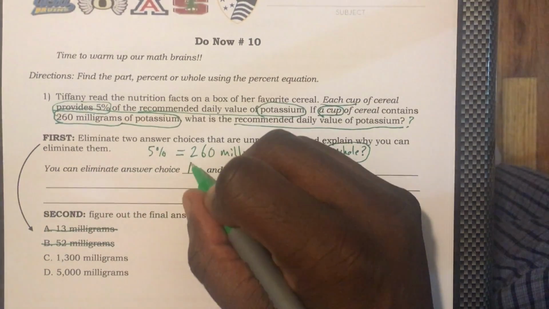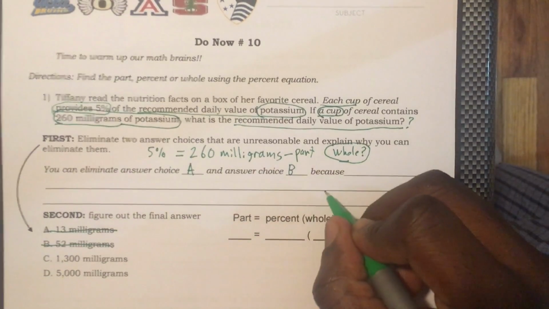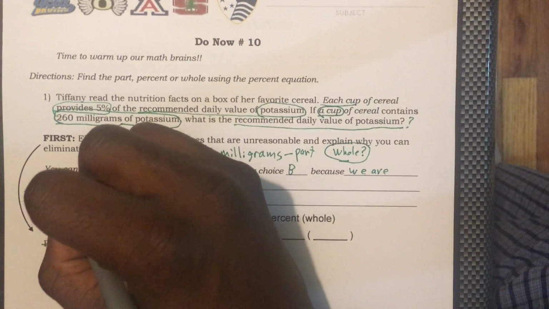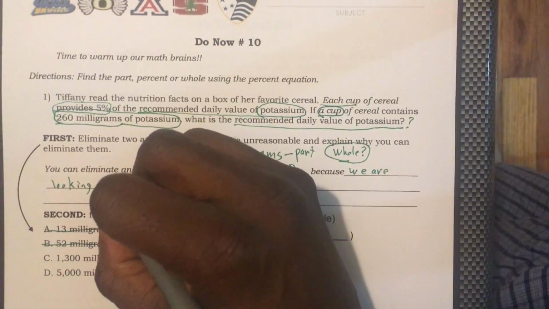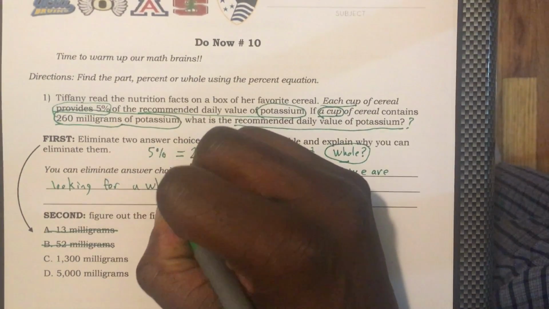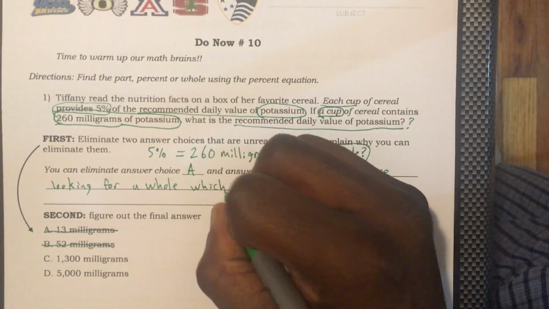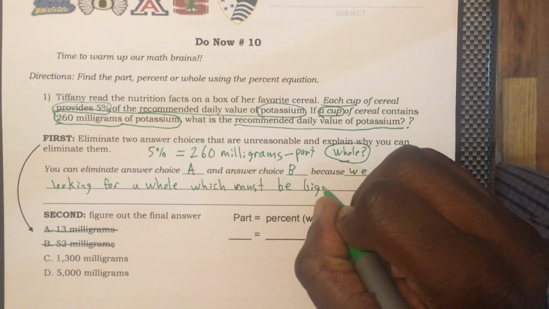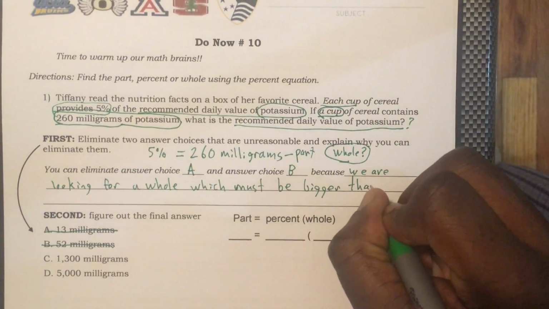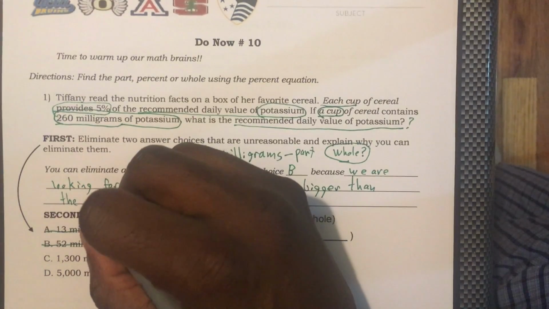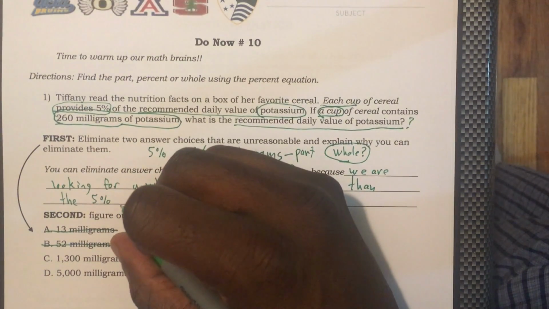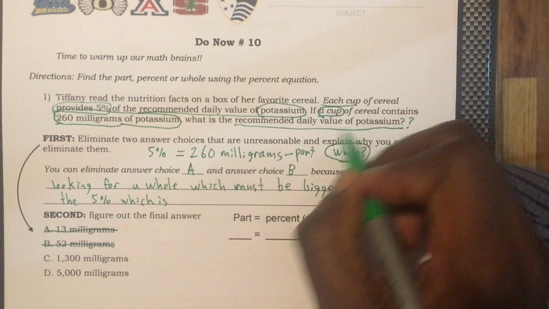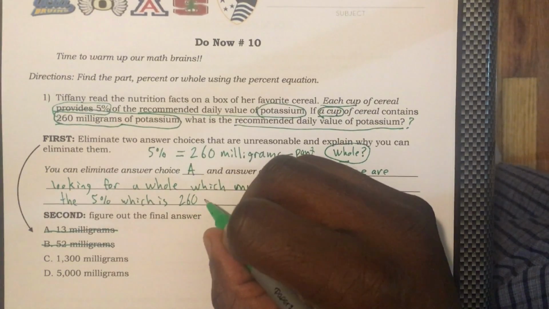You can eliminate answer choice A and answer choice B because we are looking for a whole, which must be bigger than the 5%, which is 260 milligrams.